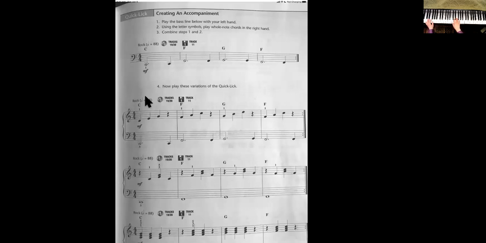You can still create music with just these C, F, G, F.